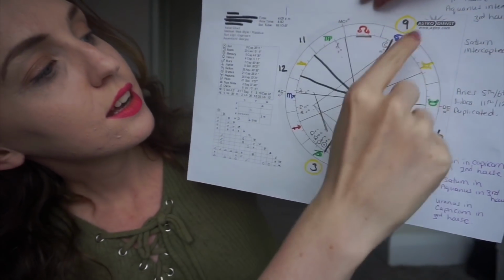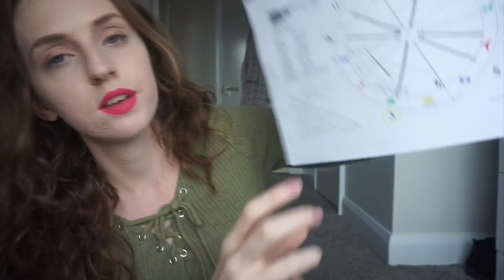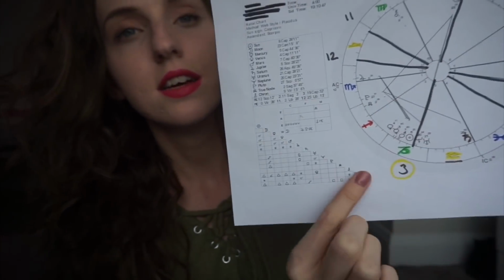Step 1 in this process: go to the signs before Leo and Aquarius. So in this instance, the sign before Leo is Cancer. The sign before Aquarius is Capricorn. Step 2. Which houses do they rule? Cancer rules the 9th house, as we can see. Capricorn rules the 3rd house. So like I said, this means that Leo and Aquarius are intercepted in the 3rd and 9th houses.